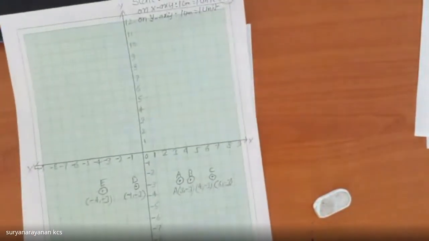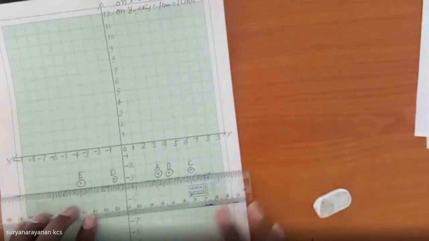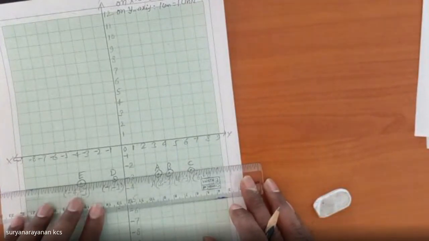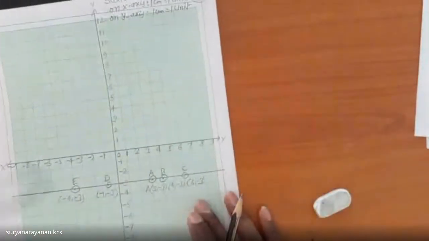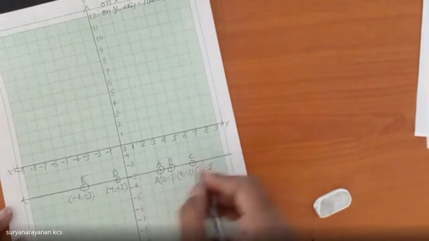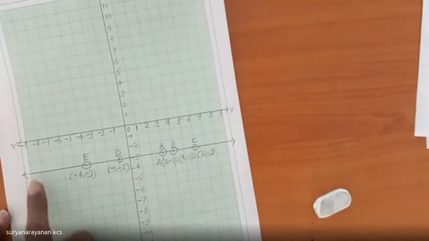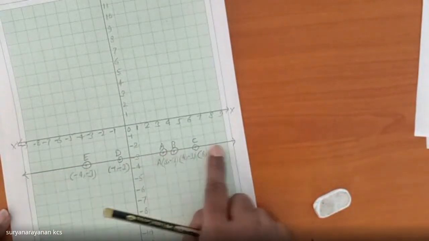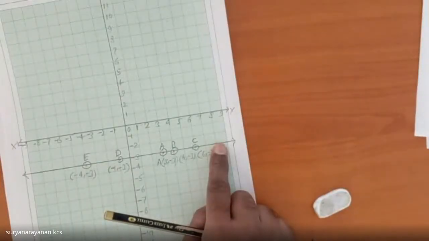After plotting all these points A, B, C, D, E, let us join all these points. Do you get a straight line or not? What is the graph of this curve? It is a straight line.